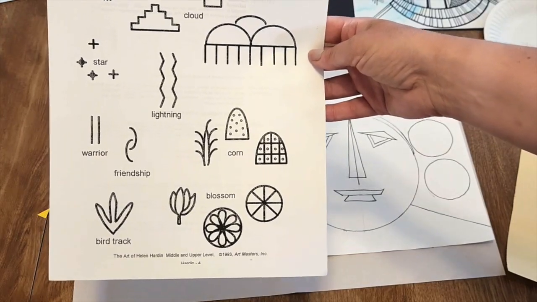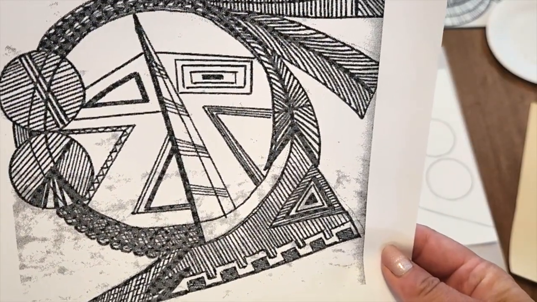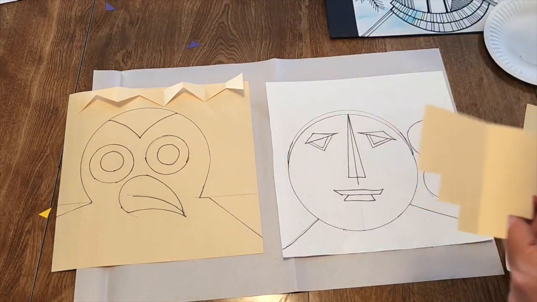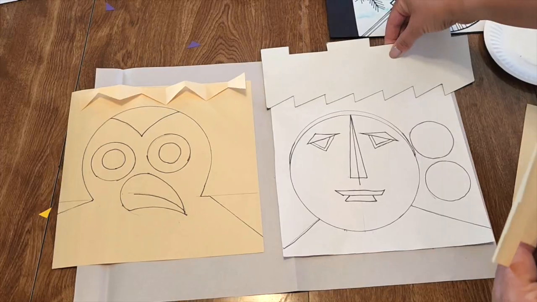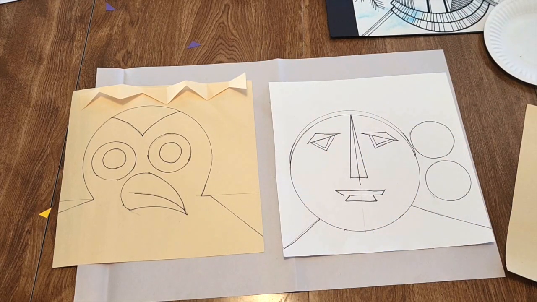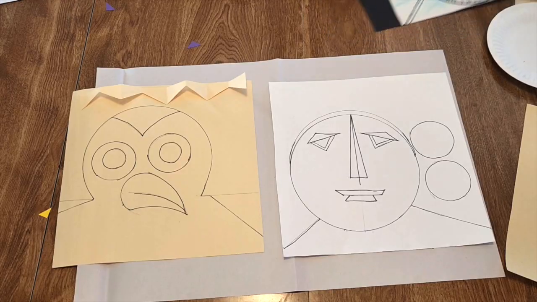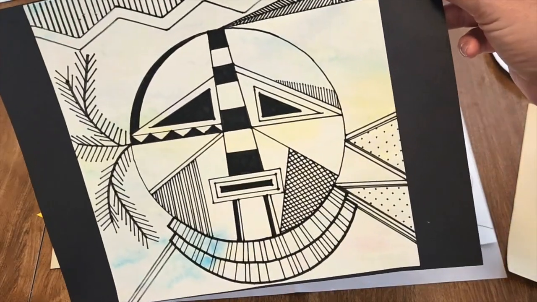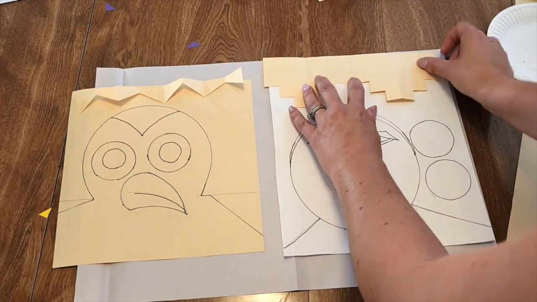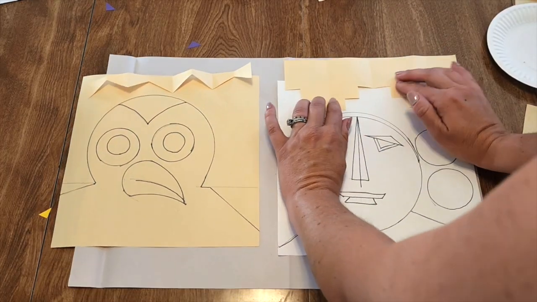Two lines means a warrior, so we're gonna use a lot of those parallel lines. She just does some patterns of just repeated lines. You could use some of these templates if you want. You could use the one you cut, or you could even just use some straight lines. At the end, we'll add just a slight bit of color, so we do want some negative space, so don't get too crazy here.